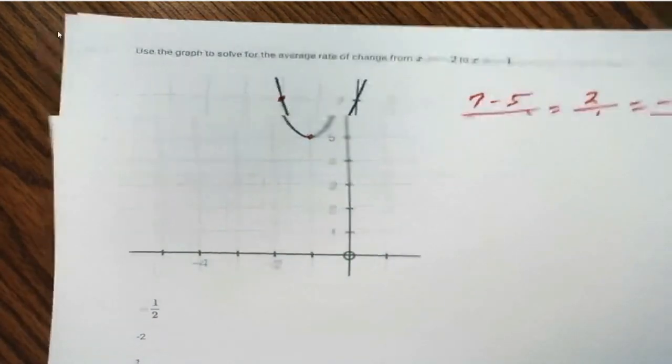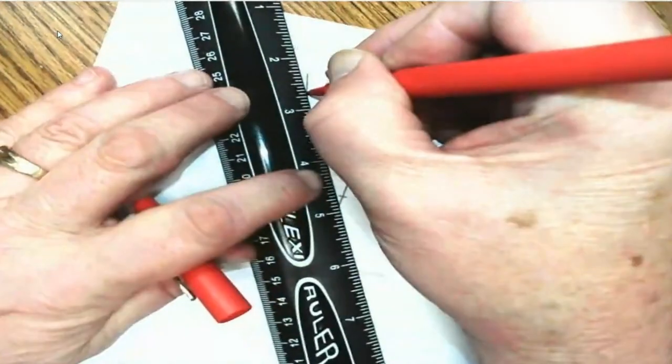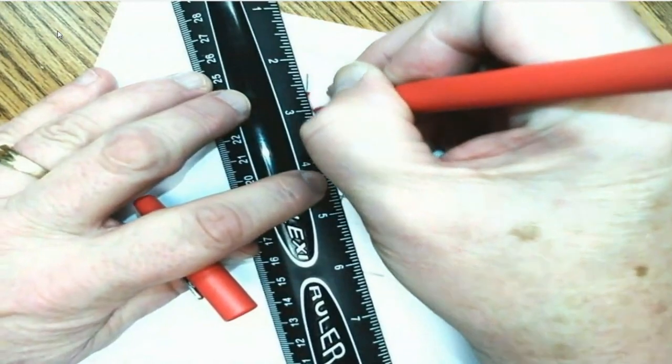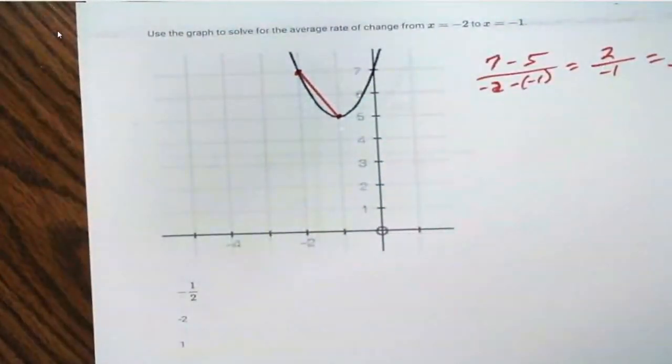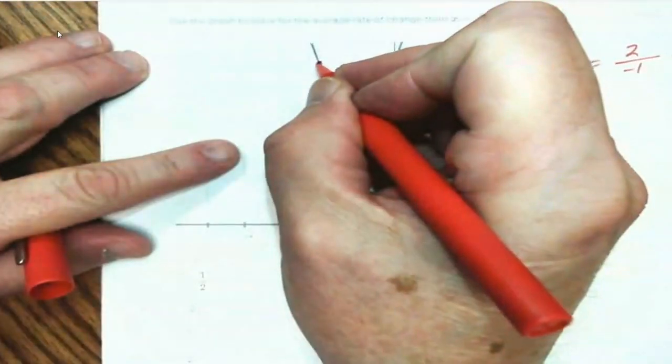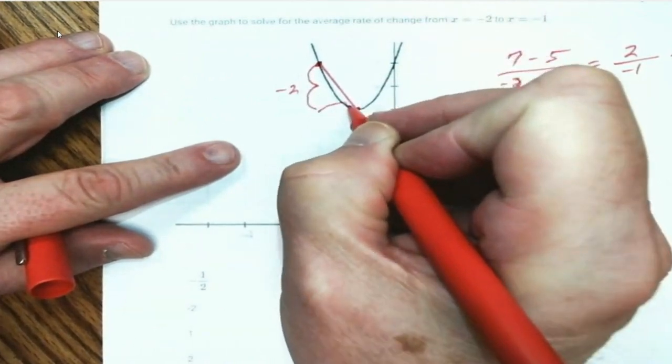Well, we can check that because the average rate of change just means the slope. So let me connect those 2 points. What's the slope of that line? Well, that's easy. It's on a graph. It went down 2, and it went right 1.